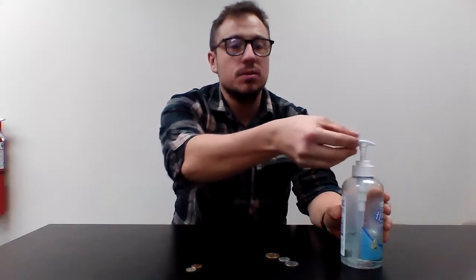All right, this is the coin collision lab. The first thing I'm going to do is put a little hand sanitizer on my hands, just to make sure any germs that are on my hands do not get onto the lab equipment. So in this lab, we are going to explore momentum and what happens to momentum during some collisions.